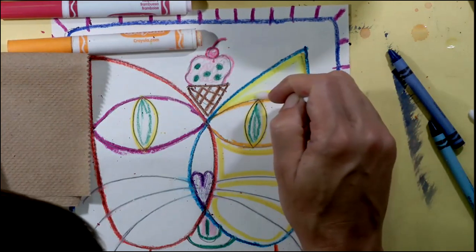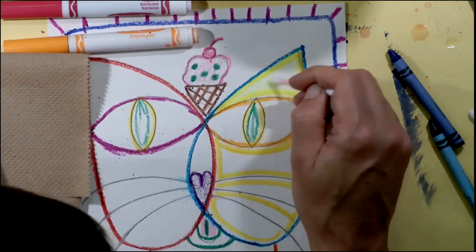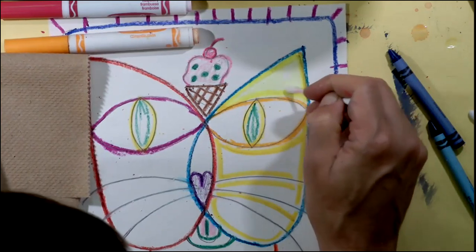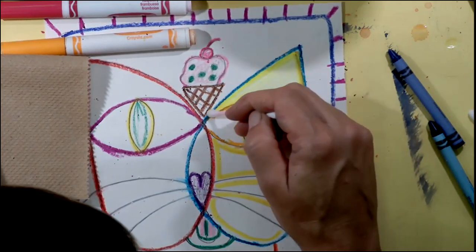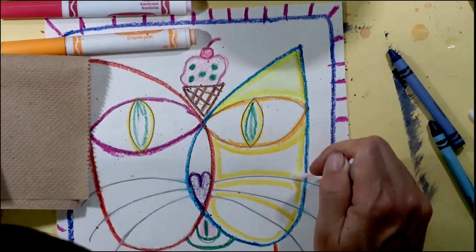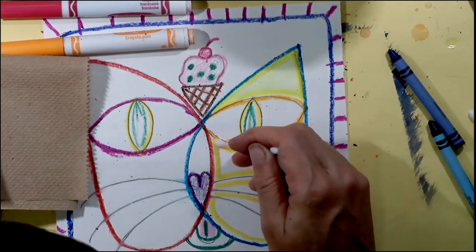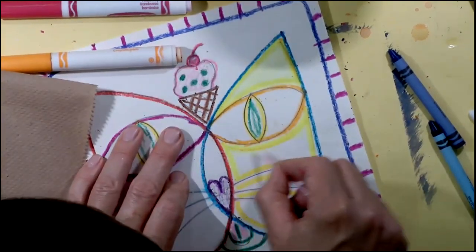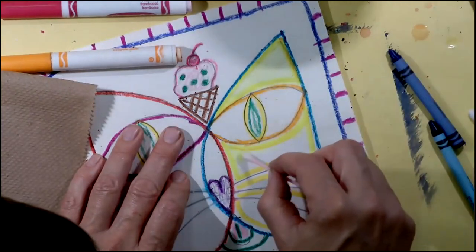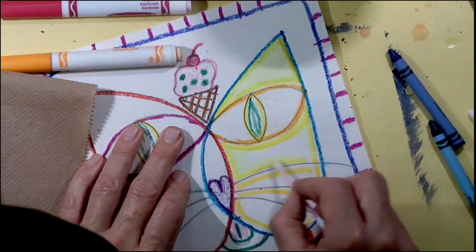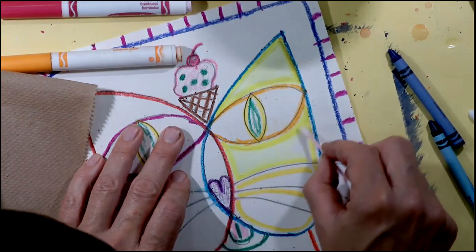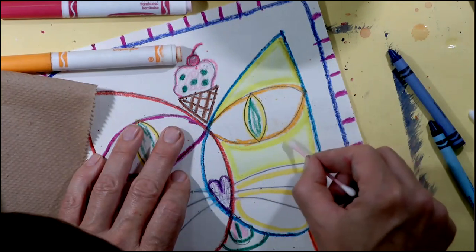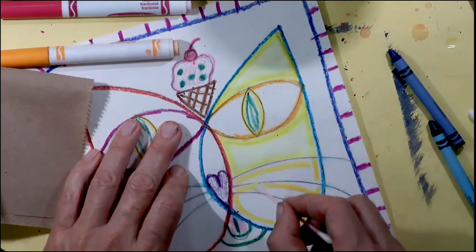And oh my gosh, you guys, look at what's happening. We are creating a watercolor. And we didn't even have to use watercolor paints. Just your friend the Crayola marker and the cotton swab. So I need a little bit more water here. And I'm just painting, using the side of my cotton swab. Just like that.